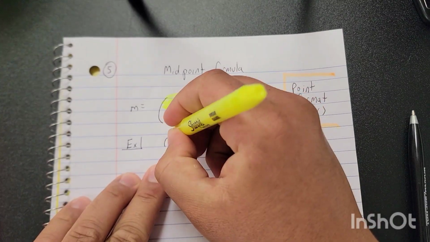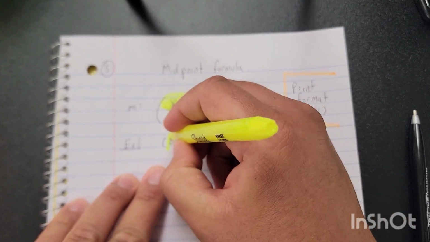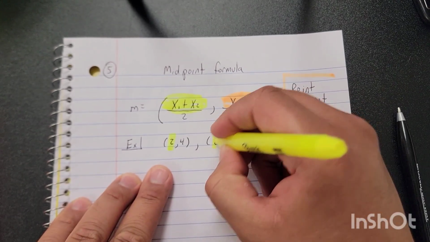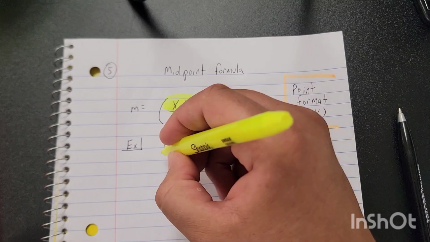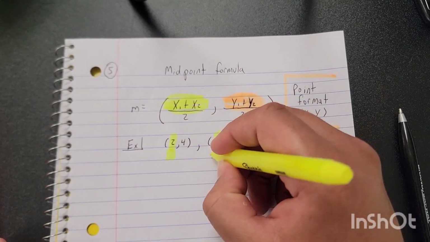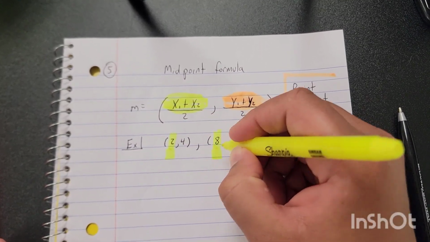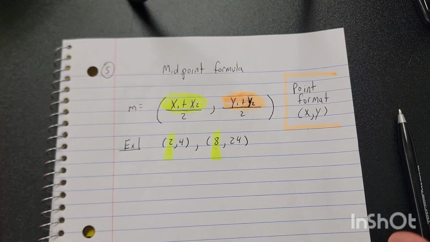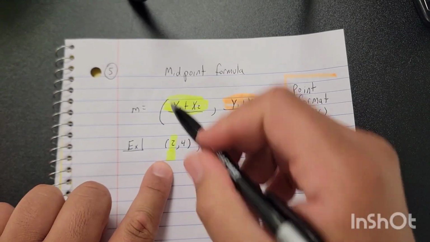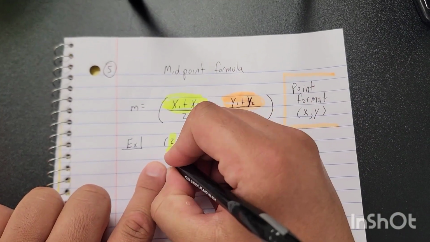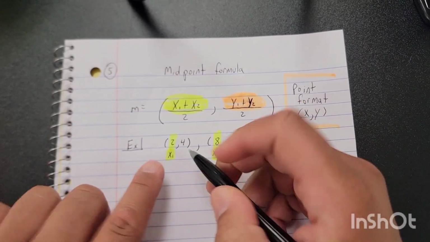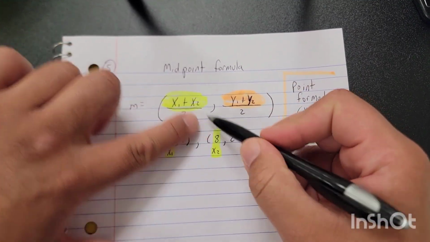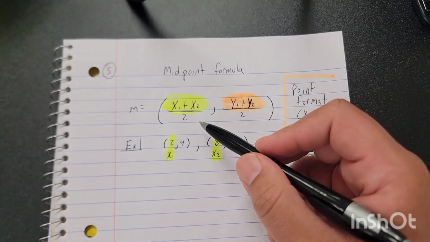So the 2, that's gonna be x. This is also gonna be x. Actually, highlight the bottom part as well, the next line. The reason we highlighted the bottom is because this is our first point, so this is x1. This is our second point, this is x2. So this number goes here, and this number goes here in our formula.